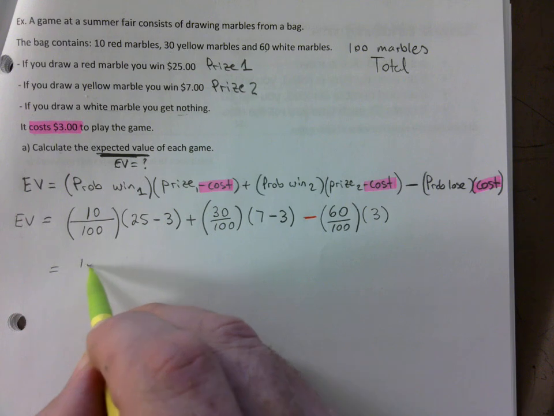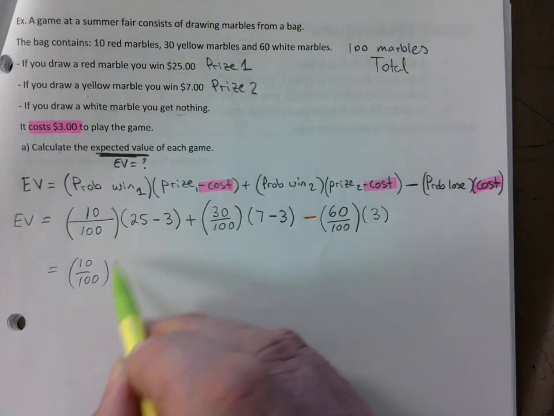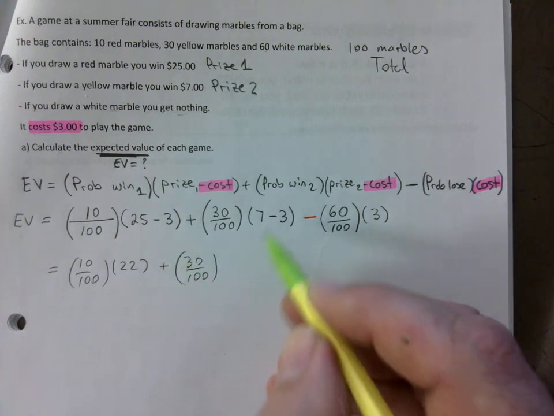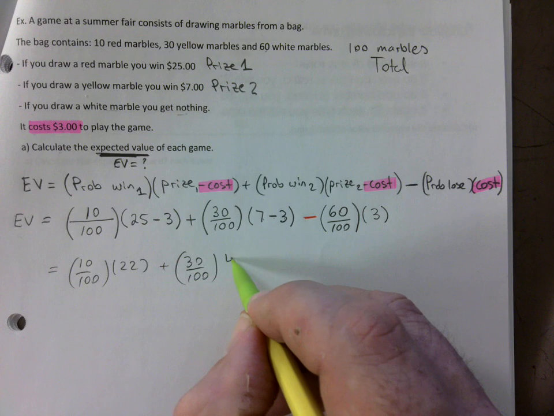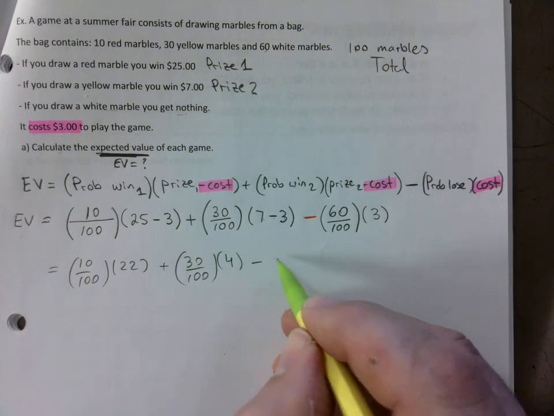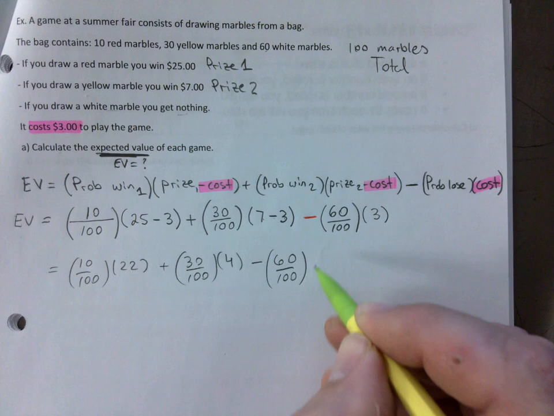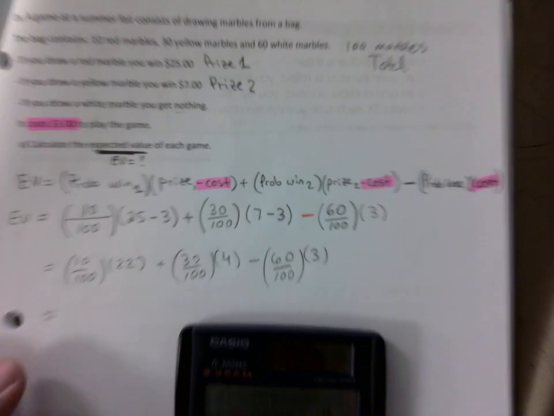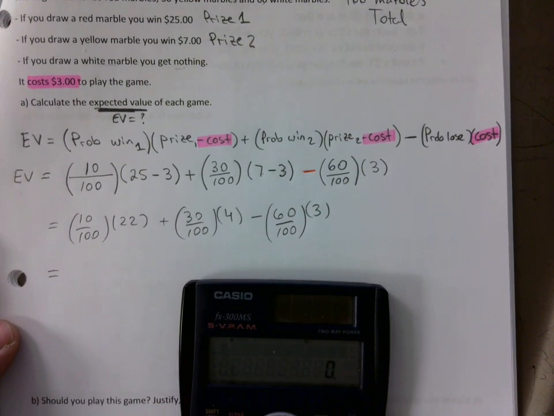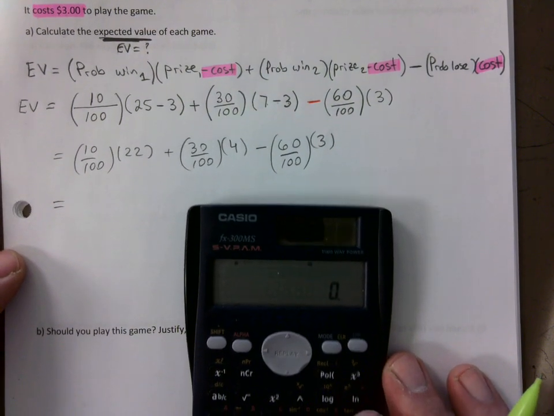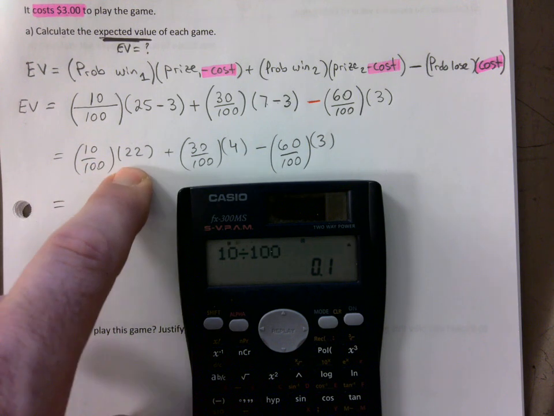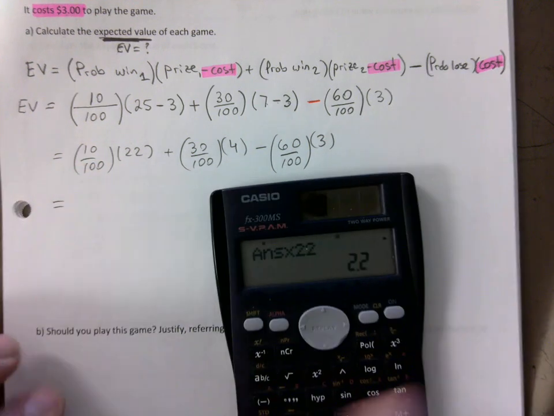I would clean it up one more time. And just the subtraction. So that's 22. 30 over 100. 7 minus 3 is 4. And the last one is already cleaned up. So grab your calculator. So 10 divided by 100, hit equals. Then I multiply that by 22. That's 2.2.